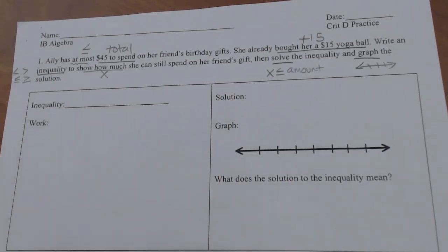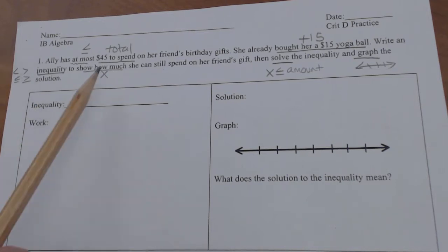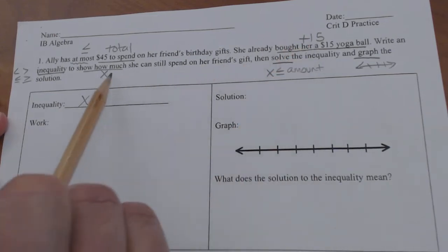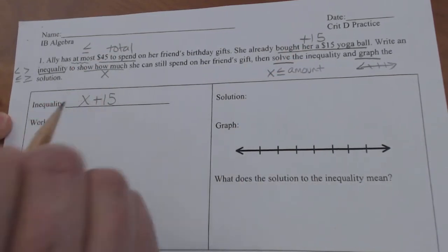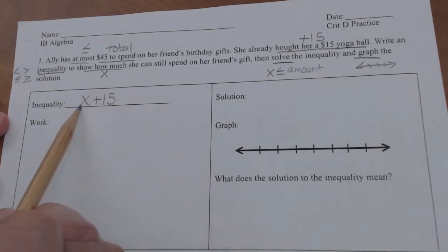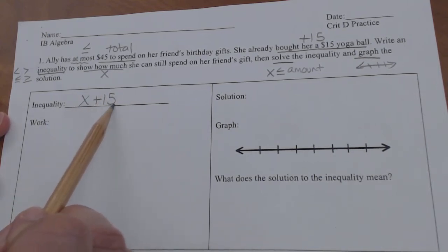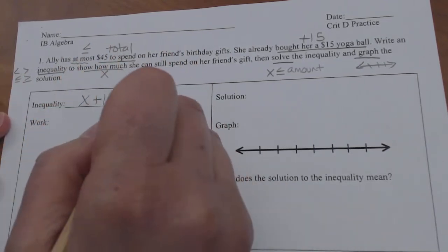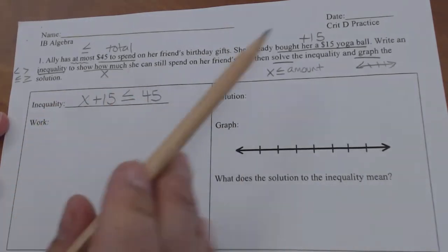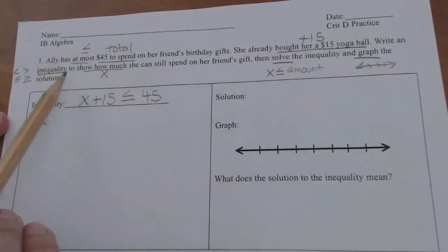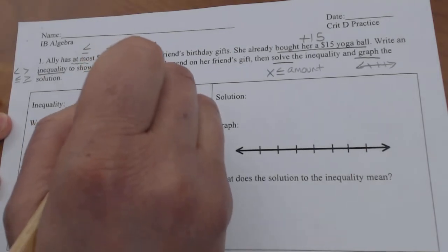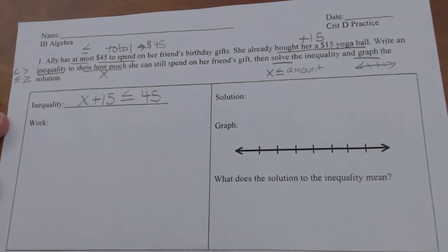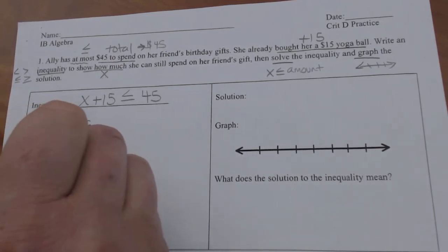So let's write the inequality. It presents itself here because we have a variable, x. We have how much we must add to that remaining amount because we already bought the yoga ball. So this is the remaining amount. We know we're going to have to add $15. We're going to be using the less than or equal sign because we're not going to be going over the total of 45. So annotating really helps here because it helps to set up this equation. Okay, total, and you can even put total, little arrow, 45.